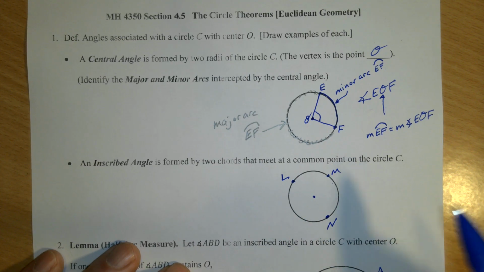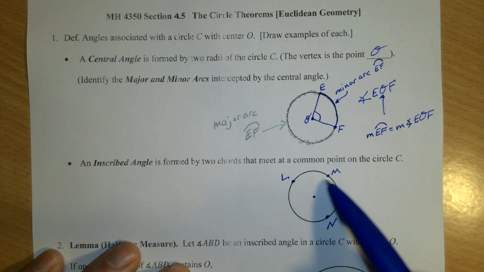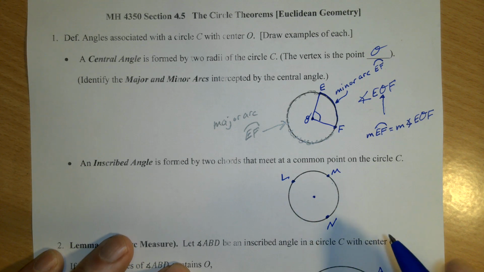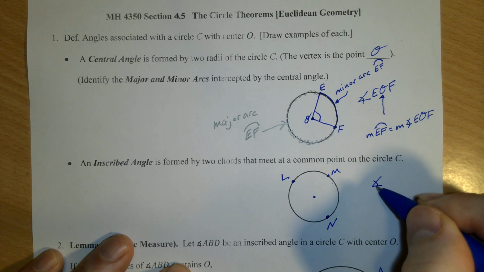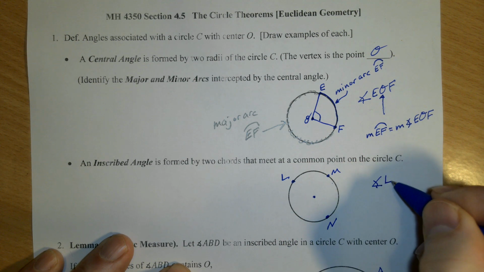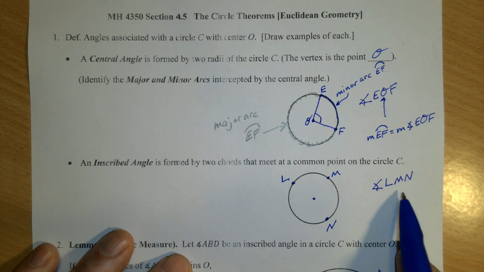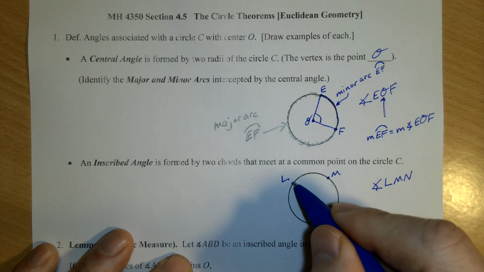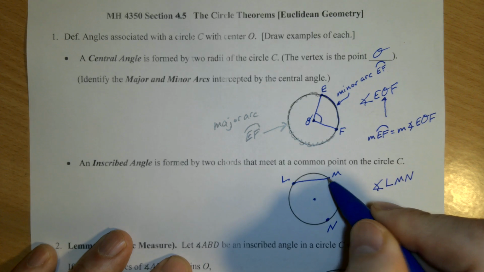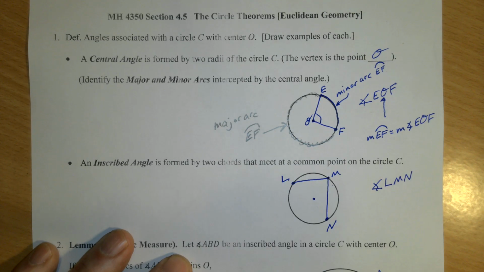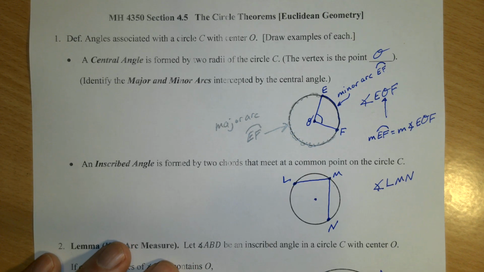I could create 3 angles out of that, depending on which one of the 3 I want to be the vertex of the angle. I will look for angle LMN. So M is going to be the vertex. That means just connect L with M and M with N. And we have an inscribed angle.